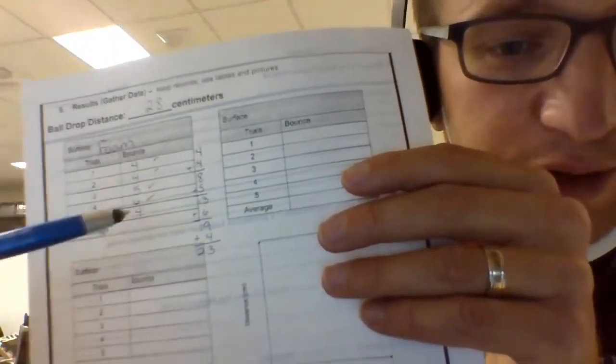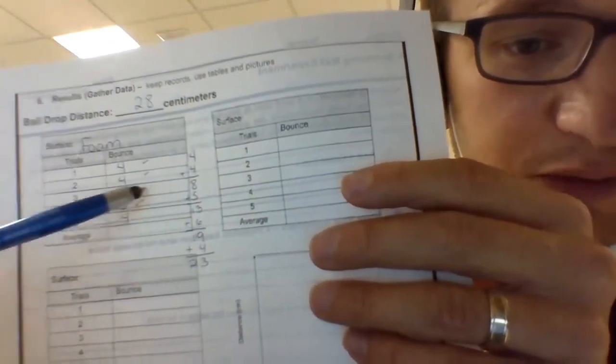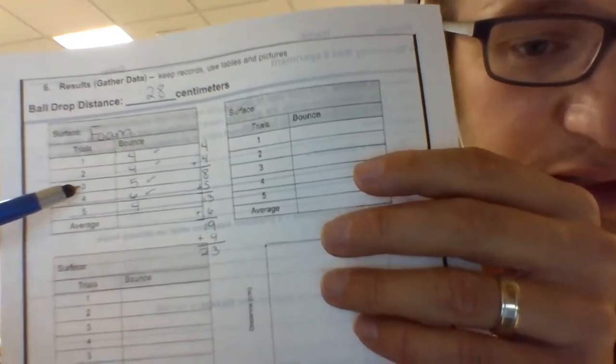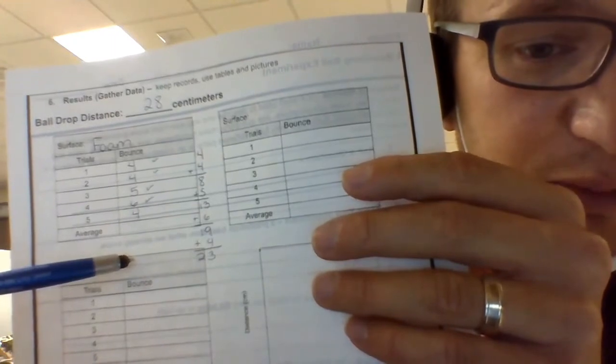Now, for those of you that have already done that, what you're going to do now is take your total, and I'm going to take 23, and I'm going to divide it by the number of trials that I did. Some of us said I only bounced the ball twice. Some said 3. For me, I did 5. So I'm going to take 23 and divide it by 5.